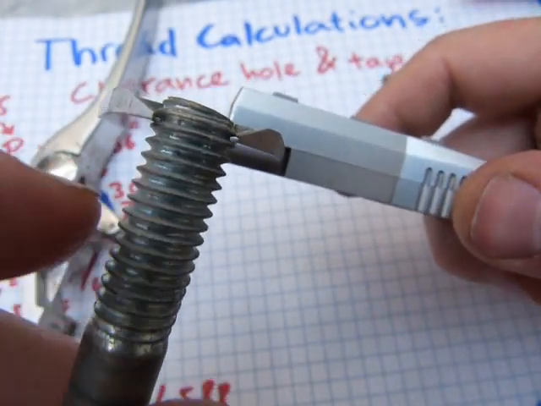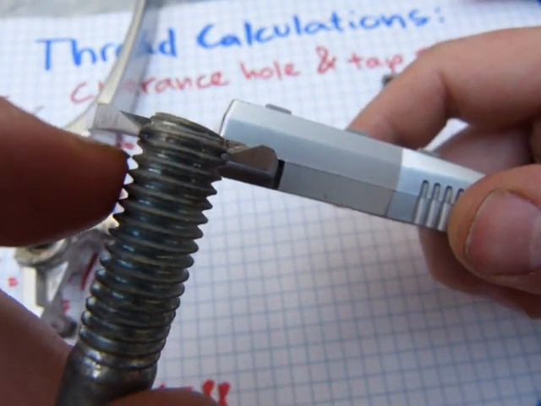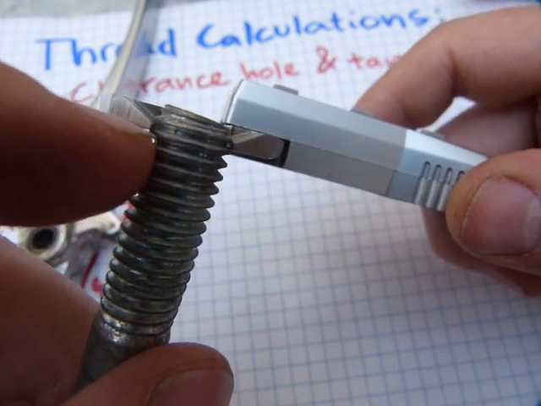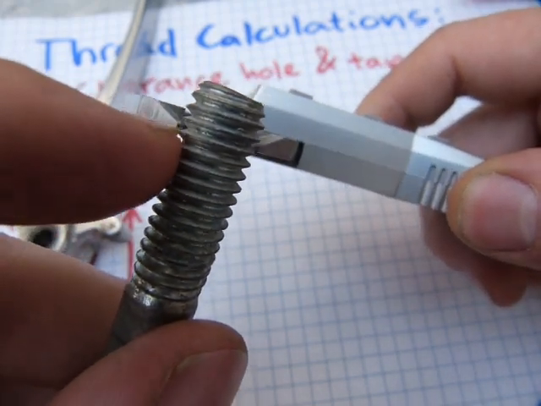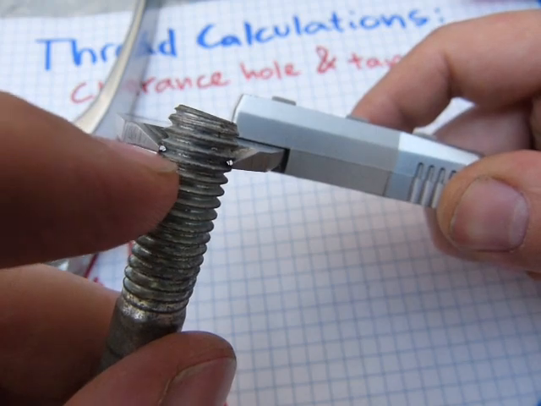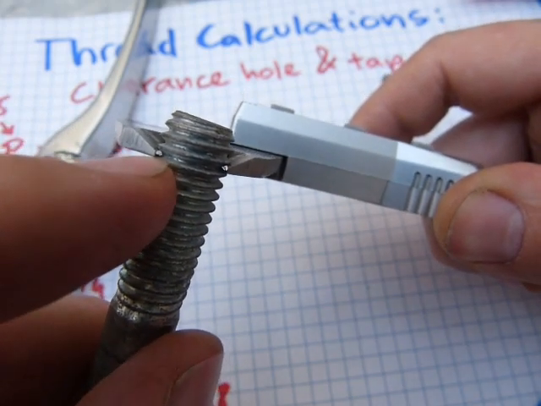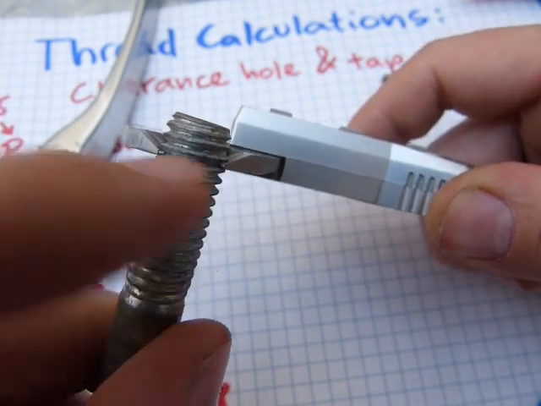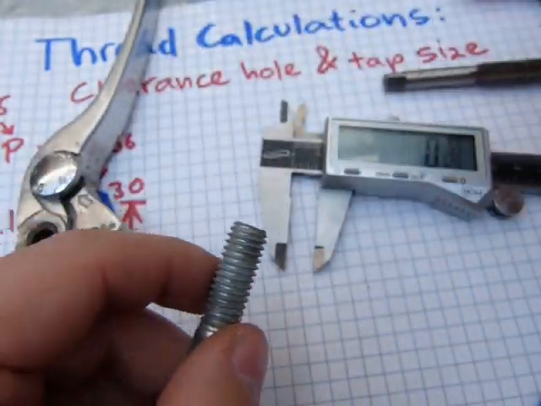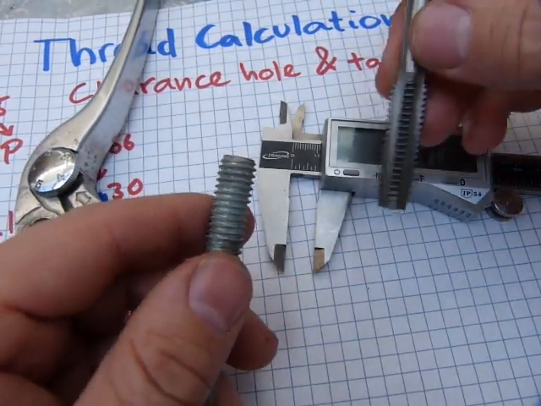But in a video I showed previously, I have arrows clearly indicating the minor diameter of the bolt. Anyhow, it's running from the root on one side to the root on the other side. And that's what the tap hole size should be.